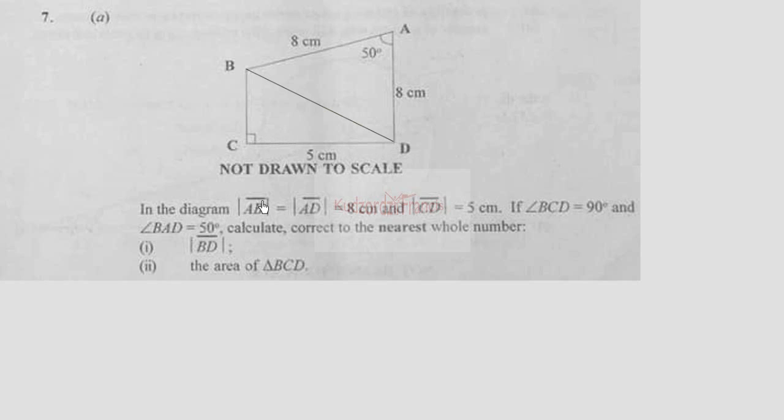And we were told that in the diagram AB is equal to AD. AB is equal to AD. So it means triangle ABD is an isosceles triangle. So if you know that concept, then you are 50% through. And we're told CD is 5 centimeters.